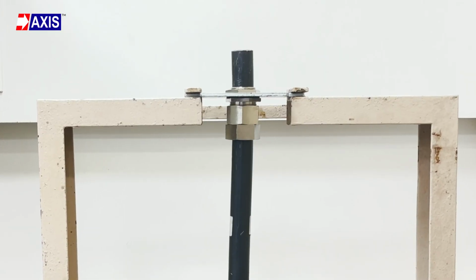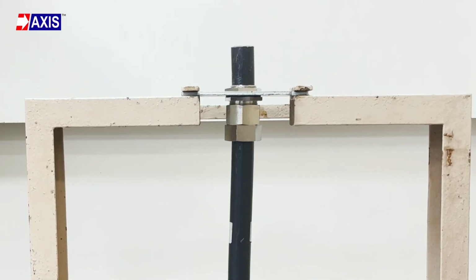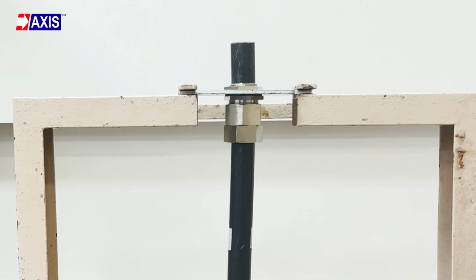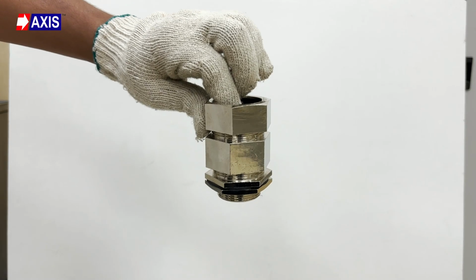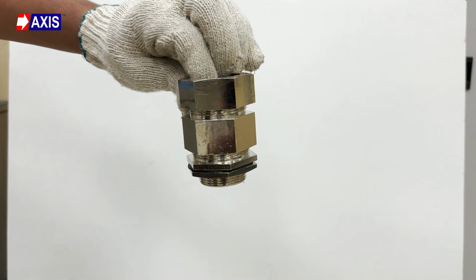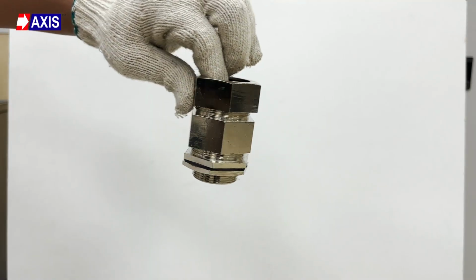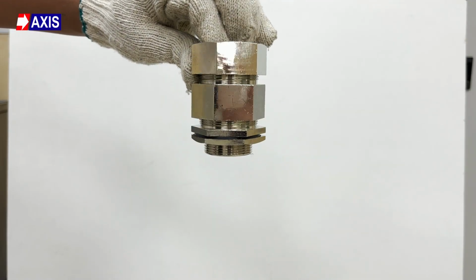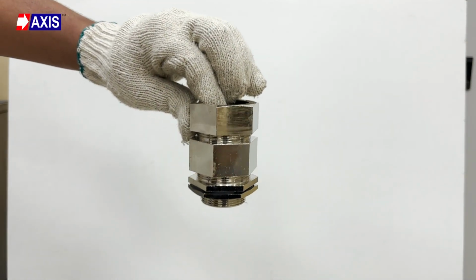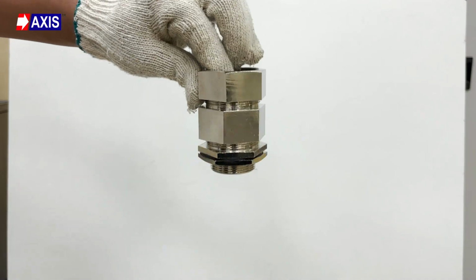The cable and gland components must remain undamaged, and the sealing elements should not shift or loosen. As you can see, the axis cable gland has successfully passed the cable retention test. It maintained firm grip and sealing, confirming its ability to resist tension without any slippage.